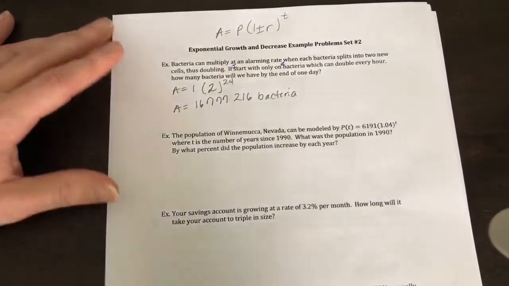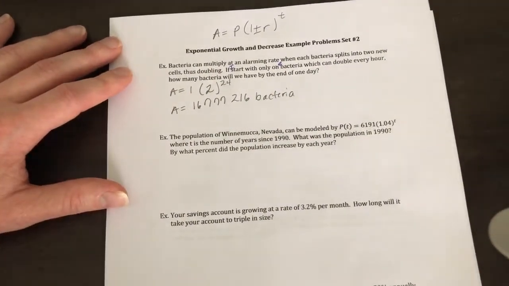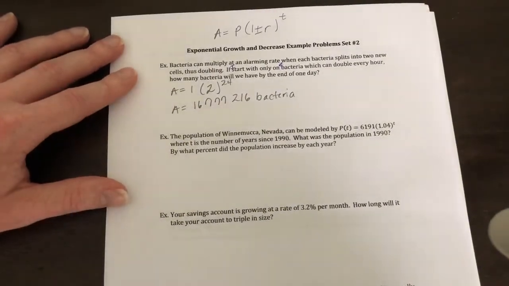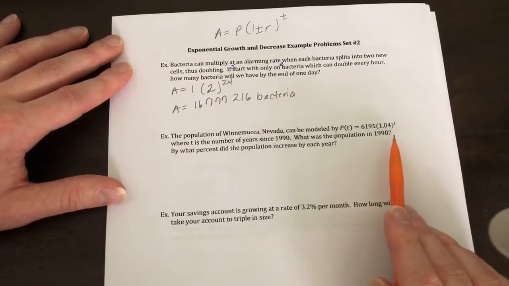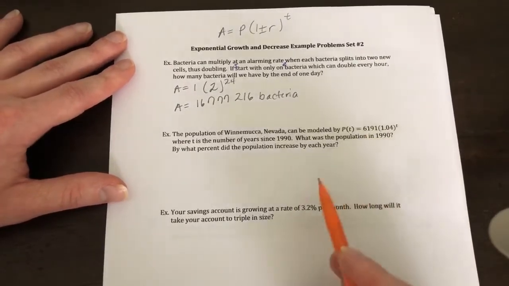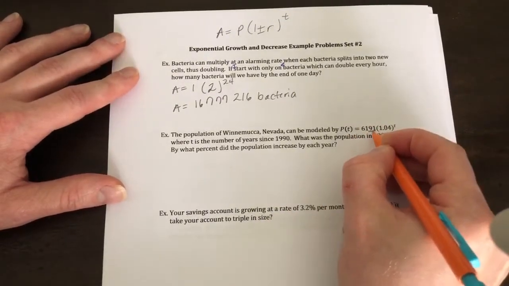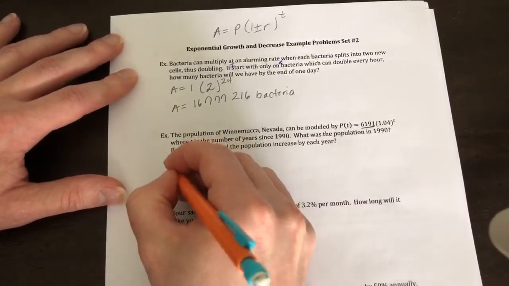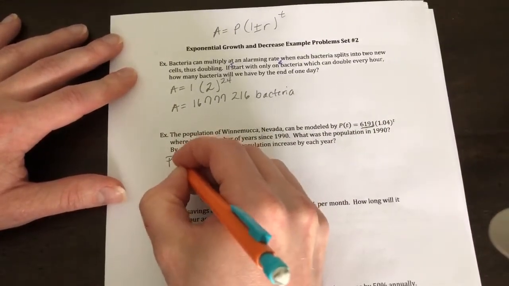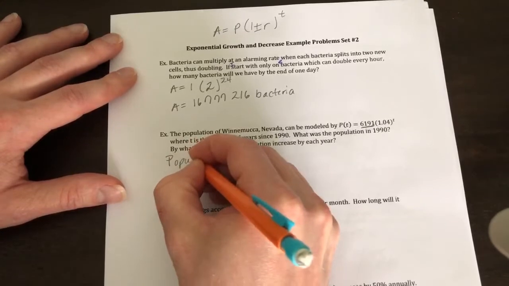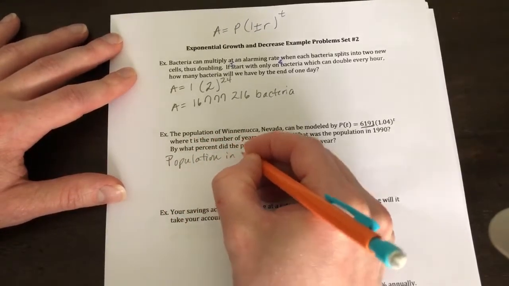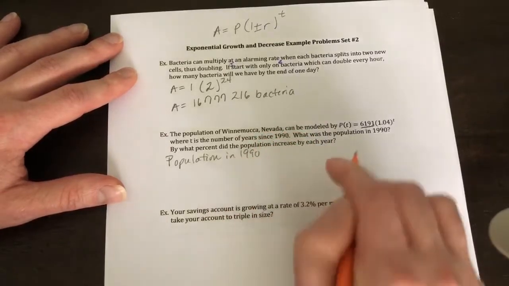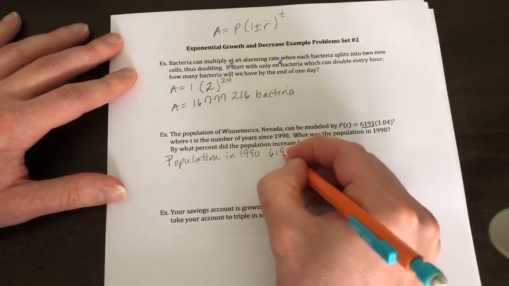Okay, it says the population of Winnemucca, Nevada can be modeled by the following equation, where T is the number of years since 1990. What was the population in 1990? Okay, so the population in 1990 is your initial population, so it's going to be this number right here. So the population in 1990 is 6191.